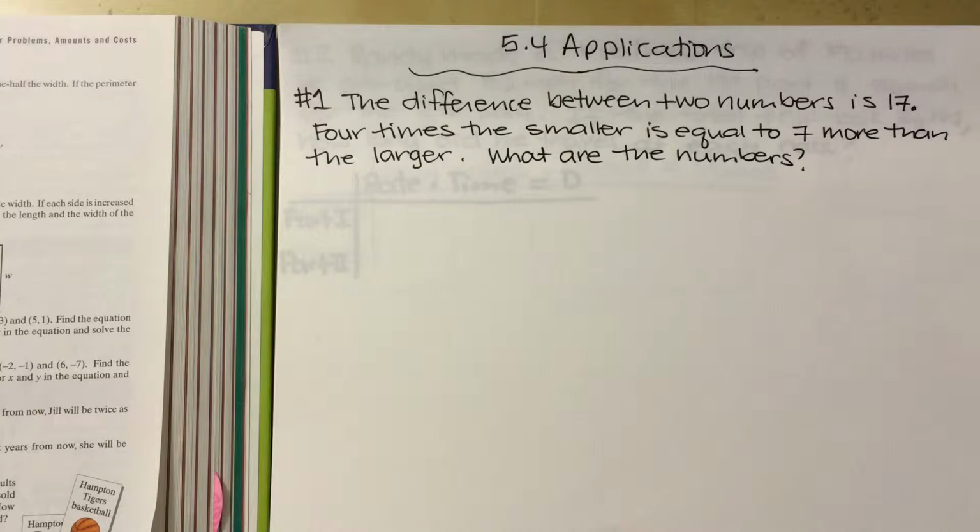Section 5.4 Applications. This is a section that contains word problems. So what we want to do is make sure that we understand that we need to do a few things. One, make sure you read the problem carefully. If you have to reread it, please do that. And make sure you always use two variables for this section. And when we read the problem, we want to make sure that we understand that there will be two unknowns, two things that we're looking for, so that's why we have to use two variables.